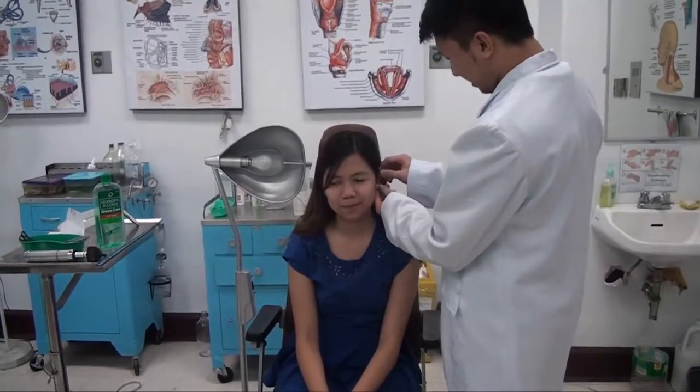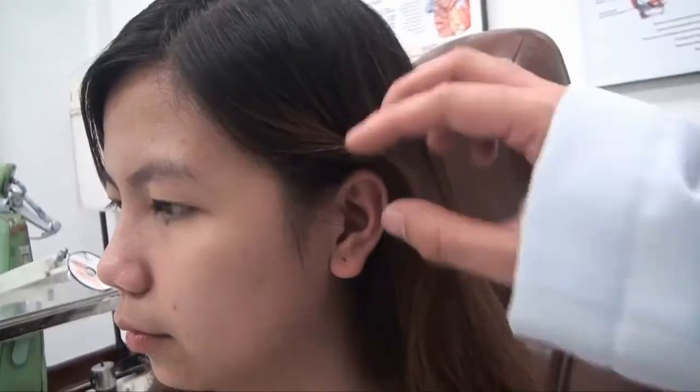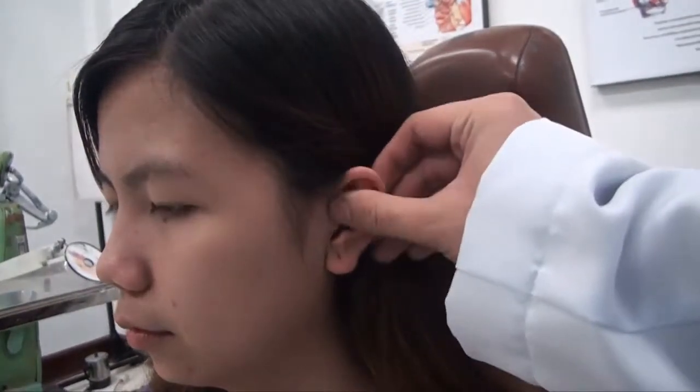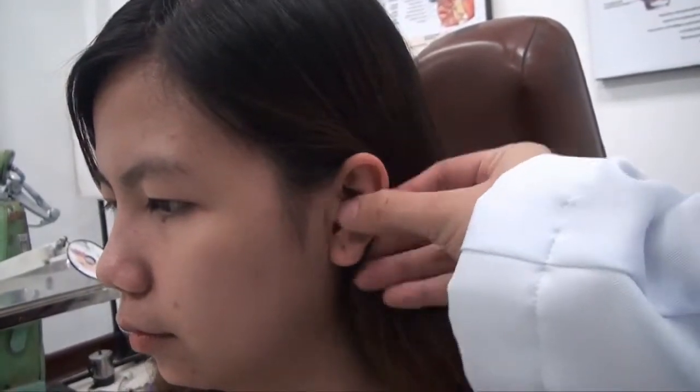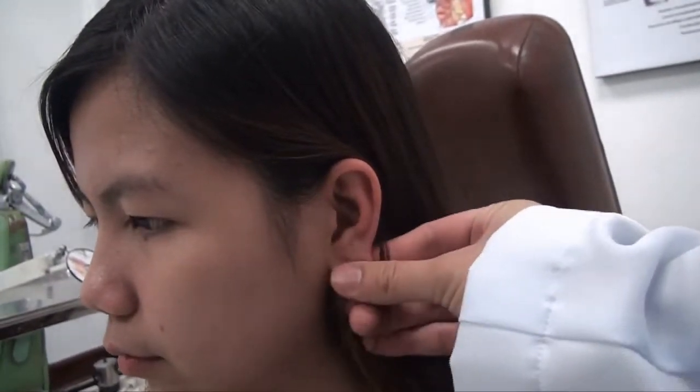Have the patient sit in a comfortable and upright position. Examine the ear through inspection and palpation of the auricle and its surroundings. Observe shape, color, swelling, masses, deformities, skin lesions, or discharge. Check if the patient has tracheal tenderness. Do this for both ears.